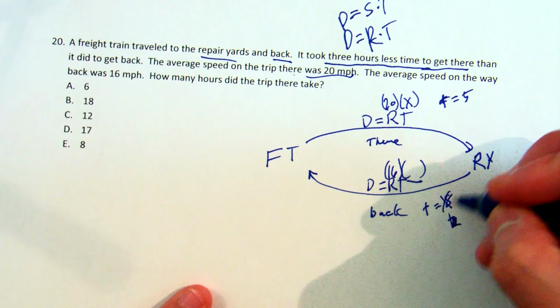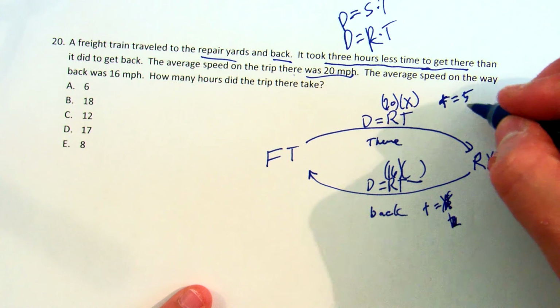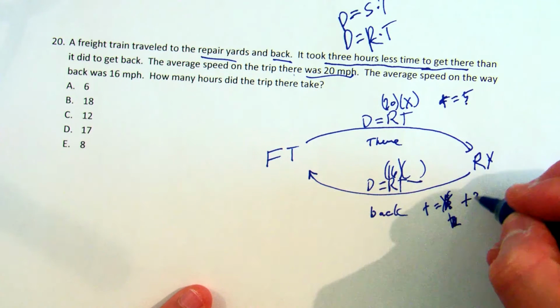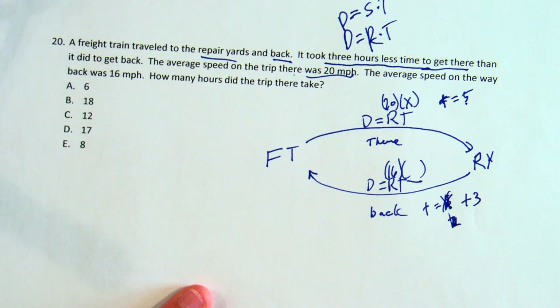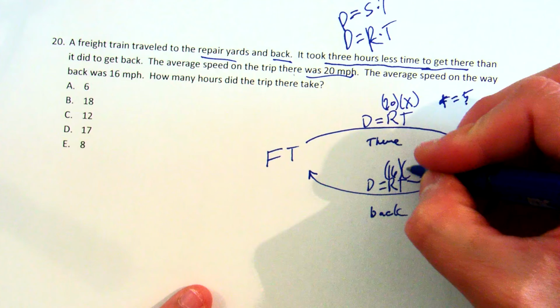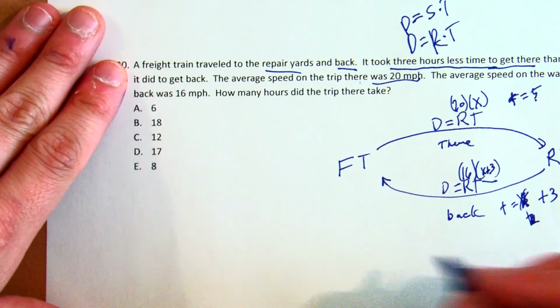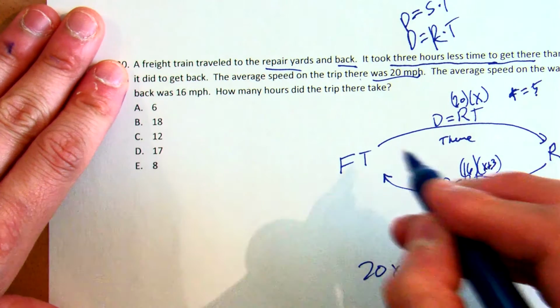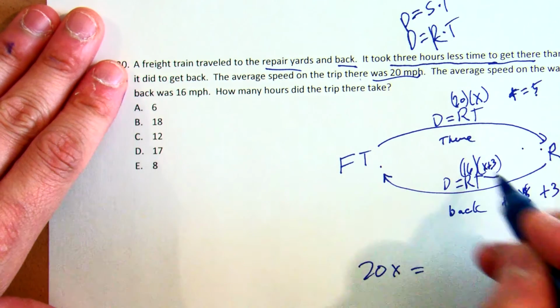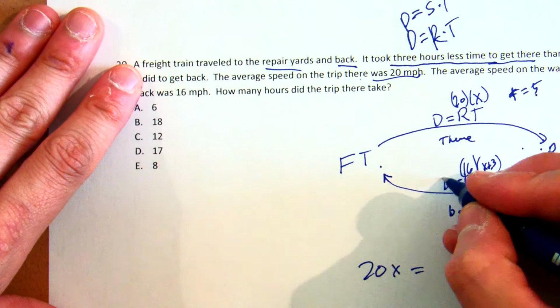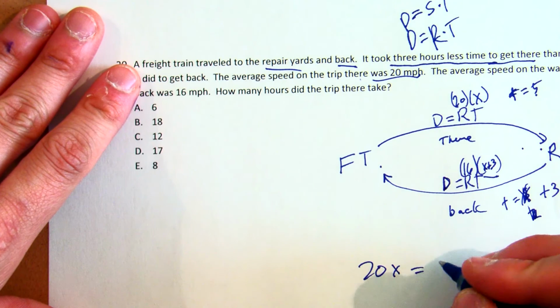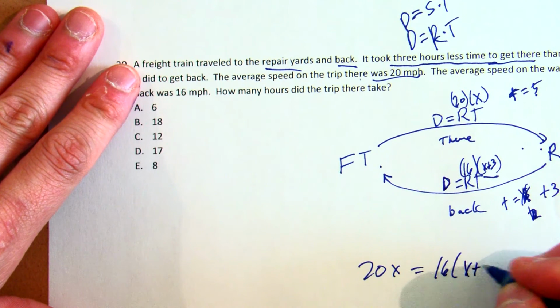So clearly, what does that mean? In other words, whatever time this is, this is 3 more than it, right? So this was X, so this is 3 more than X. So then you just set up the equation. You can say 20X. Because the trip there and back are the same, you can set them equal to each other. The distances are equal. So you can say equals 16 times the quantity X plus 3.